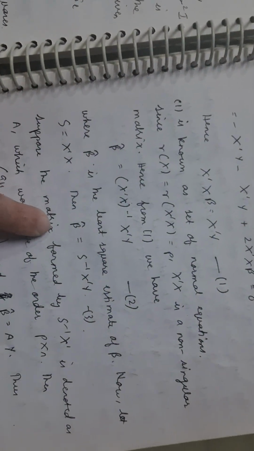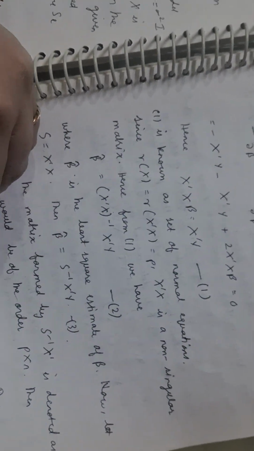Now, since the matrix X and vector Y are known, and also since the inverse of a non-singular matrix is unique, from equation 3, if you recall from the previous video, this is equation number 3, it can be seen that β cap is unique.